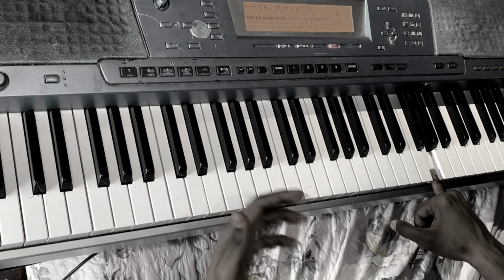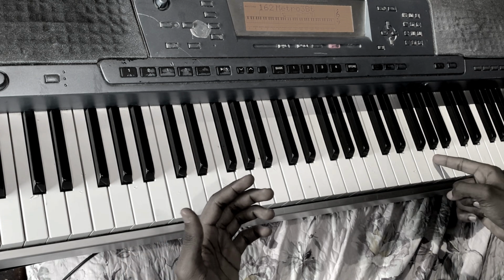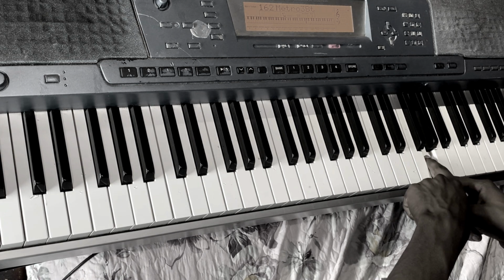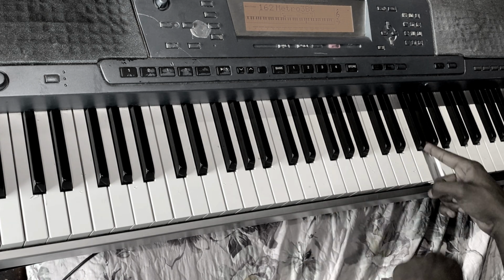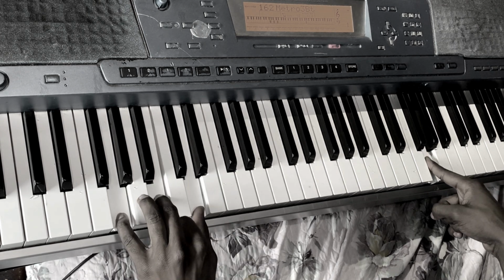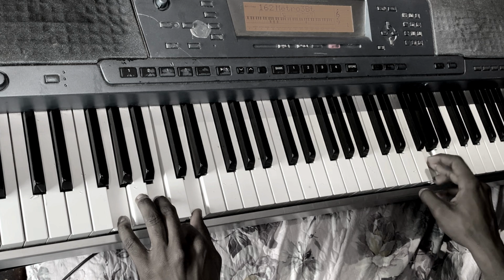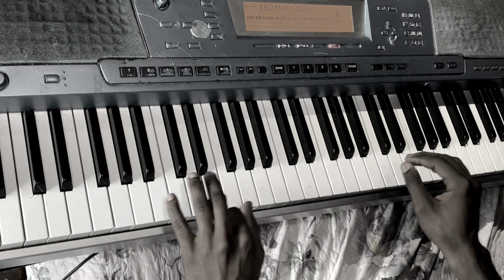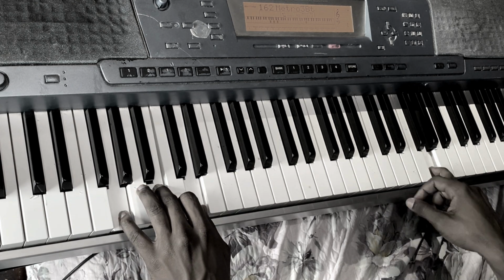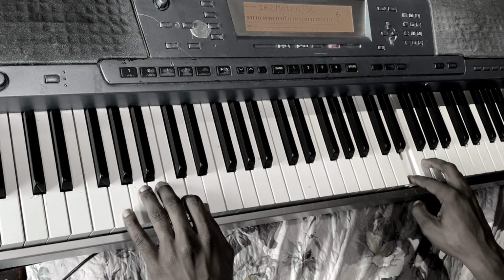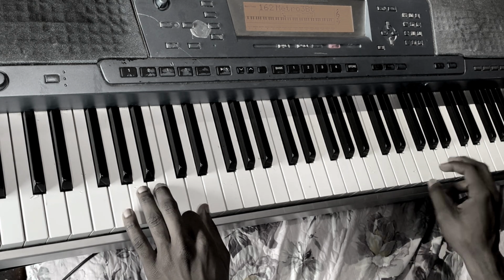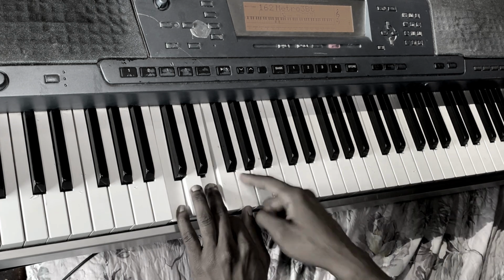I can do that, but I have other options. Which note is that? That is G. Okay, so what other chord other than C has G in it? It's obviously G major, right? That sounds a lot better. Right? That doesn't sound right. So I can go back to the C because it has the G in it.